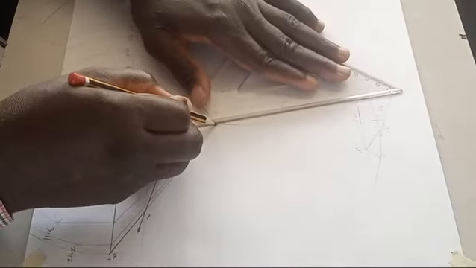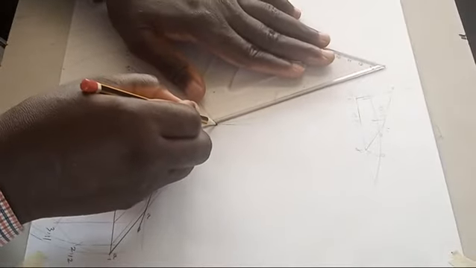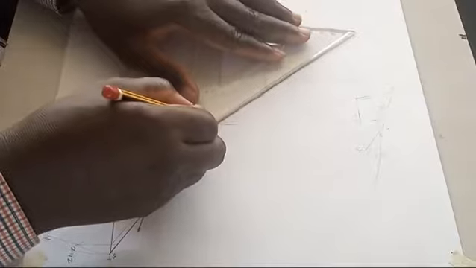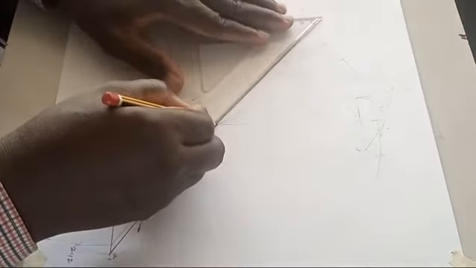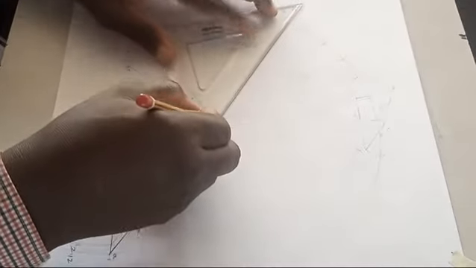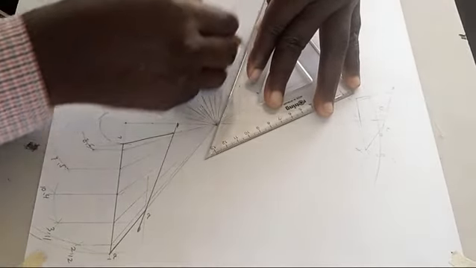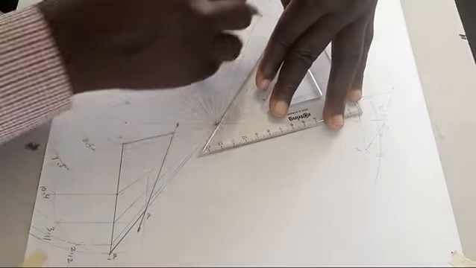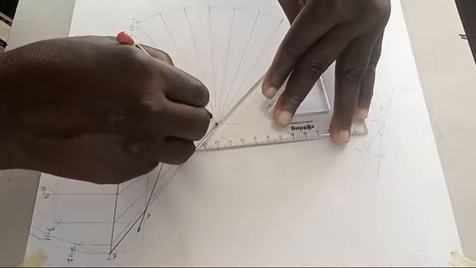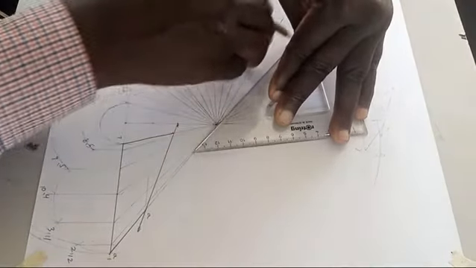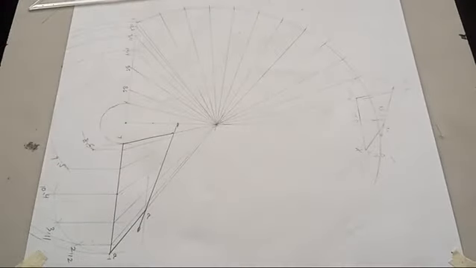You draw radial lines from all the points. All these are meant to be done in thin line, not thick line. Yeah, so we are done with that.